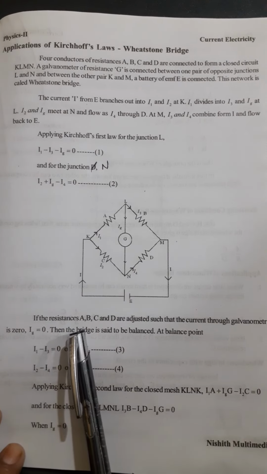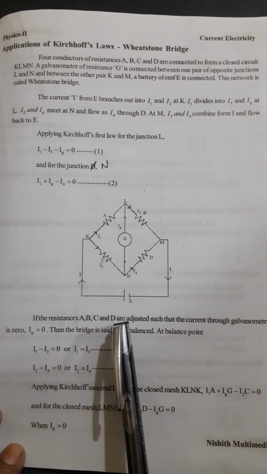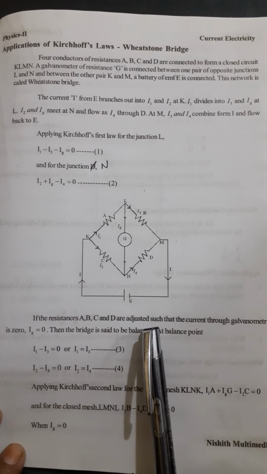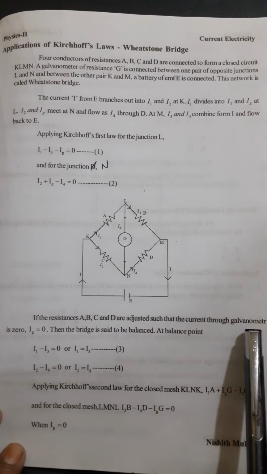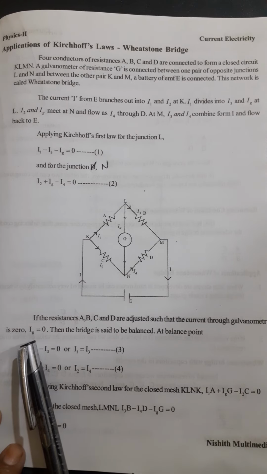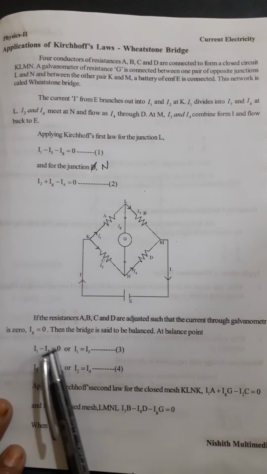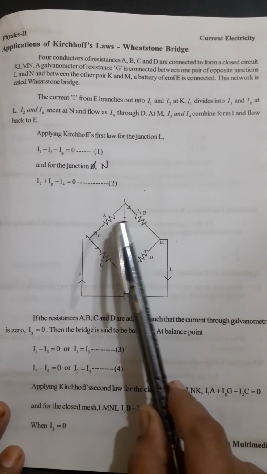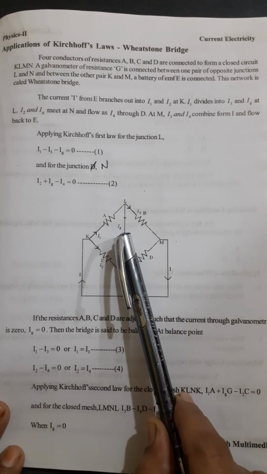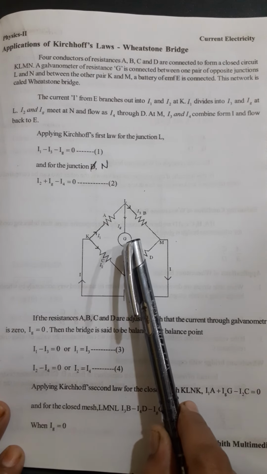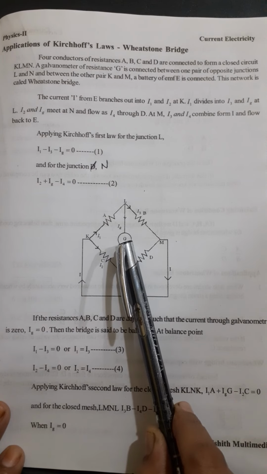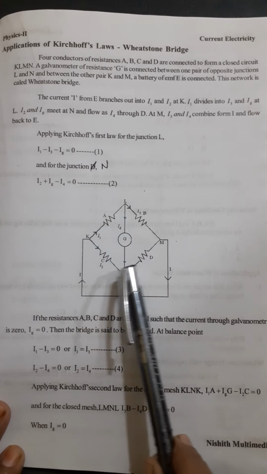If the resistances A, B, C, D are adjusted such that the current through the galvanometer is 0, so our aim is to make the galvanometer reading 0. When it becomes 0, it means the bridge is balanced.